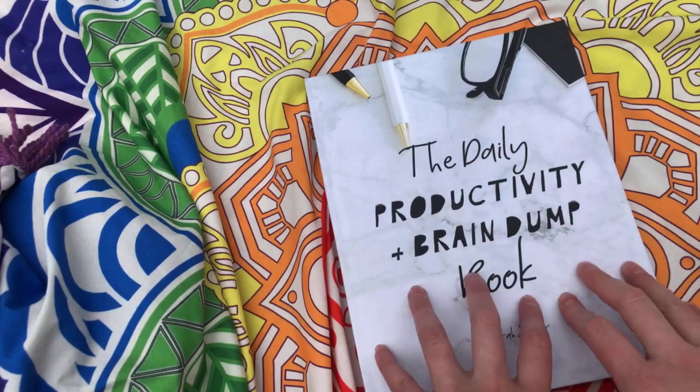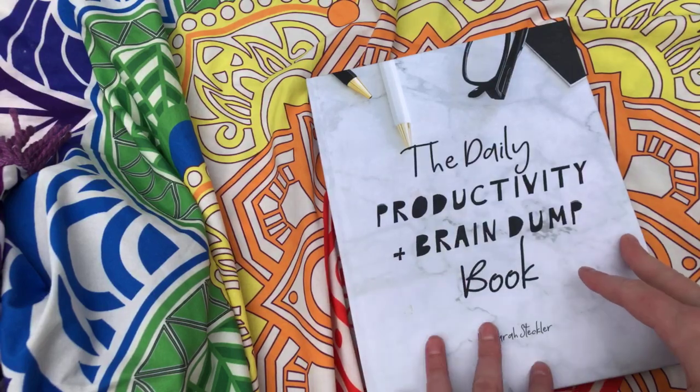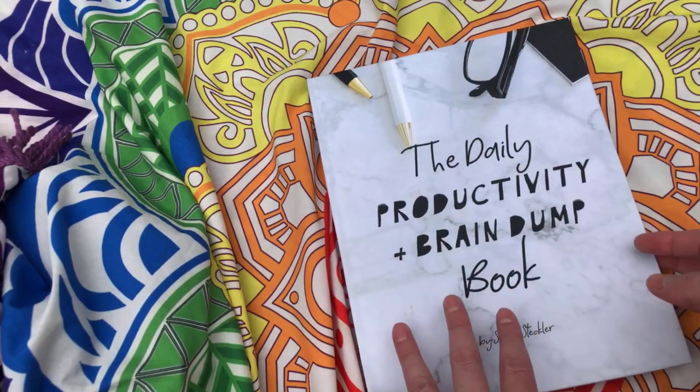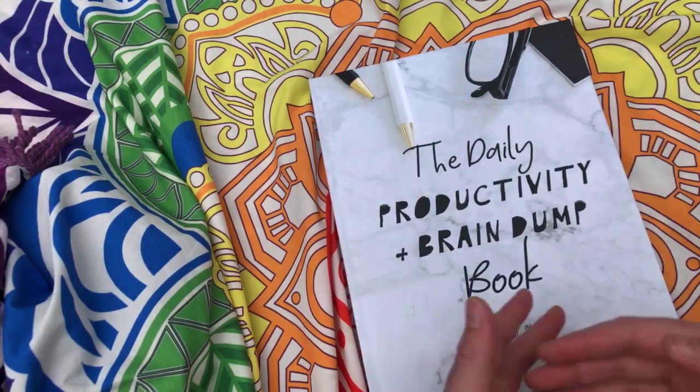Basically, this book helps you optimize your brain dumps and gives you a series of different templates that you can use so that you aren't left looking at a blank page wondering, okay, I really want to do a brain dump, but where do I start?